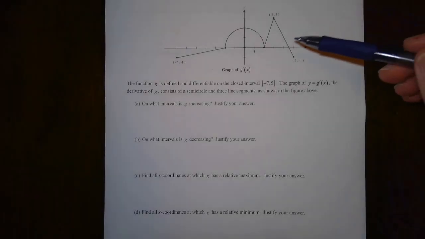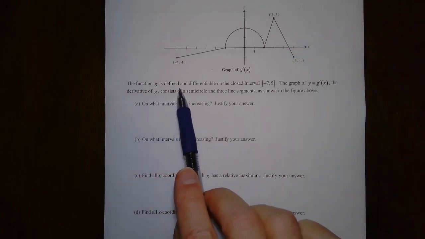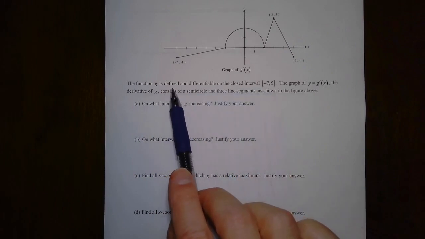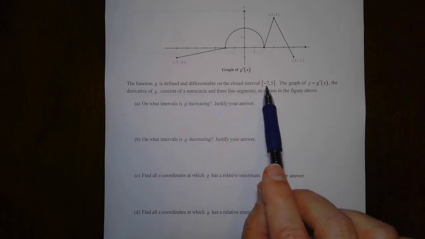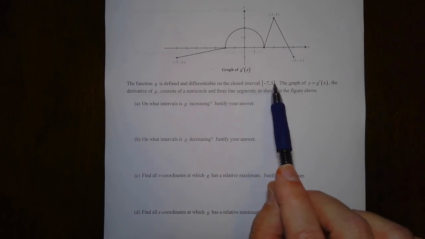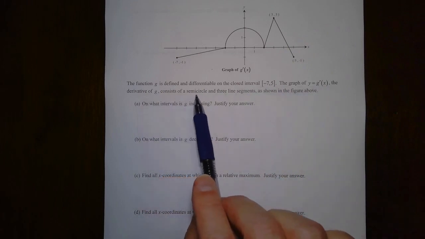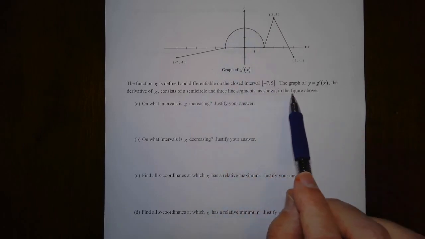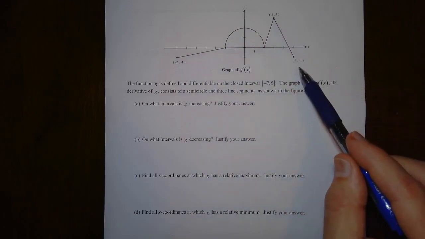All right, so this is the graph of g prime, and from the instructions here, the function g is defined and differentiable on the closed interval -7 to 5. Okay, if it's defined, that means I have every single value of g. It takes on every value from -7 to 5, okay? And it's also differentiable, okay? The graph of y equals g prime of x, the derivative of g, consists of a semicircle, that's this part right here, and 3 line segments as shown in the figure above. So here's one line segment, here's the second one, and here's a third one, okay?